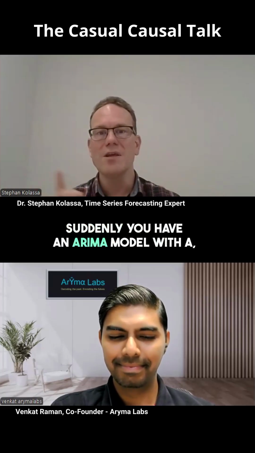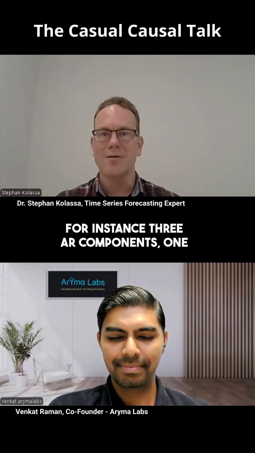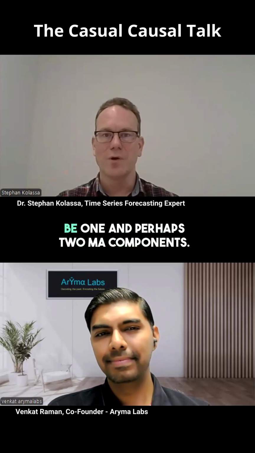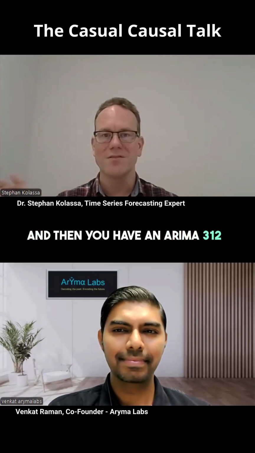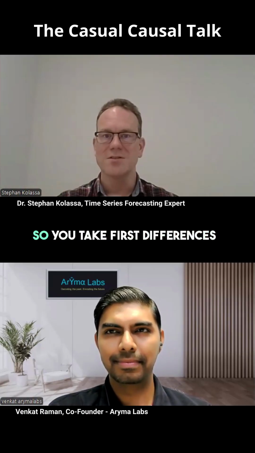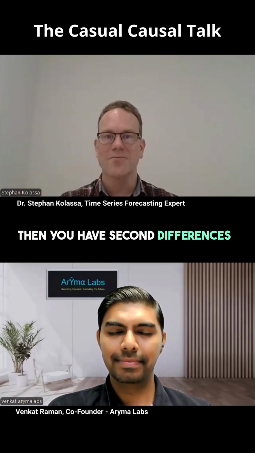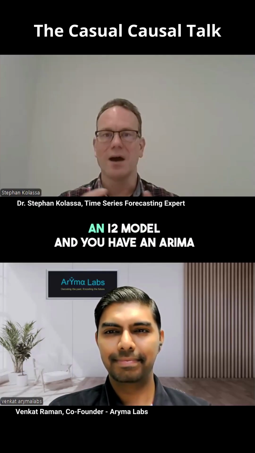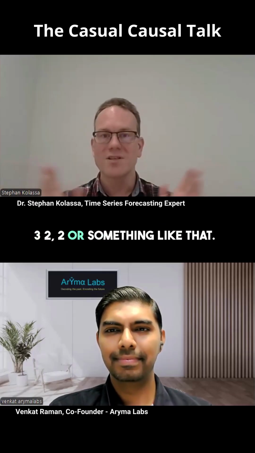So you have an ARIMA model with, for instance, 3 AR components, 1 difference, so the middle component would be 1, and perhaps 2 MA components, and then you have an ARIMA 3,1,2 model. And for the I, you can also take successive differences: you take first differences and difference them again, then you have second differences, and that models something like a quadratic trend. You have an I2 model, and you have an ARIMA 3,2,2, or something like that.